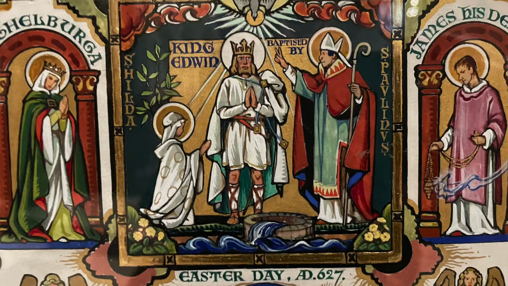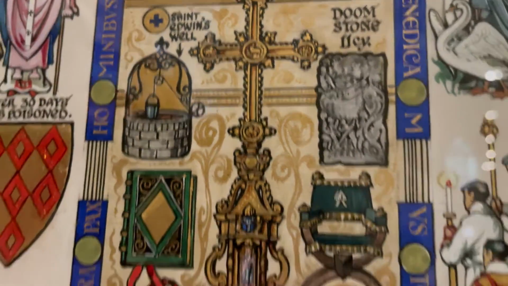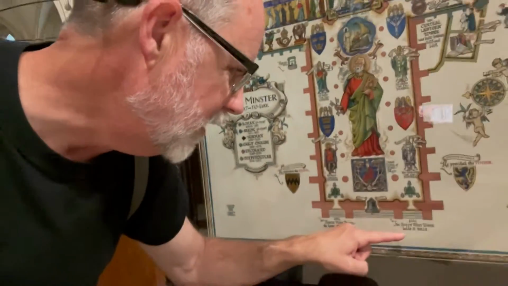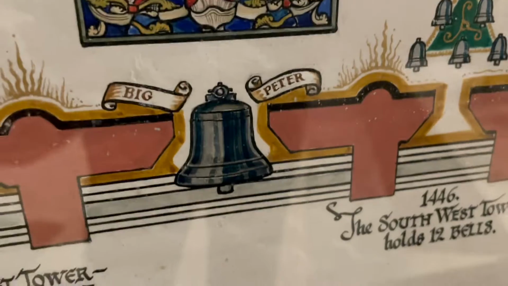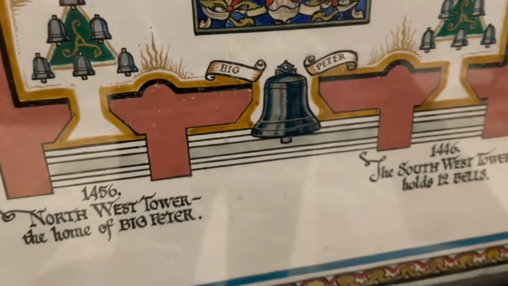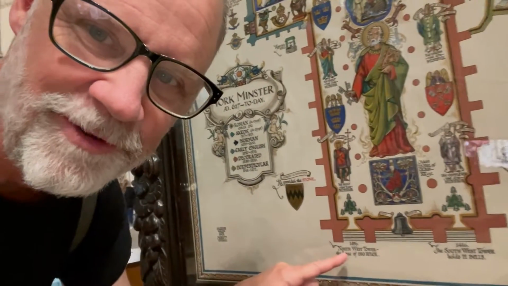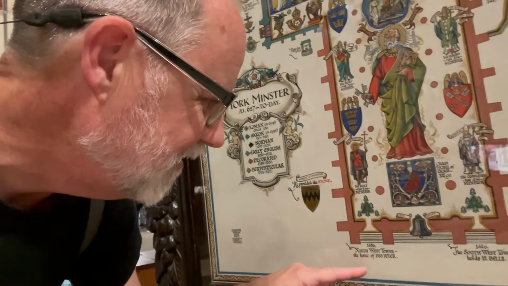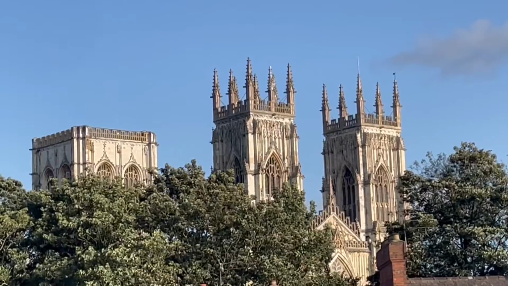King Edwin being baptized with Ethelberga on the left and James the deacon on the right. Under the crypt, there's St. Edwin's Well. I'm wondering if that's the same Edwin that's being baptized. It was the West Tower. It was built in 1446, and it holds 12 bells. That's there. And then the Northwest Tower, I guess that was the Southwest Tower. This is the Northwest Tower. It's the home of Big Peter. I guess it's that biggest bell right there.